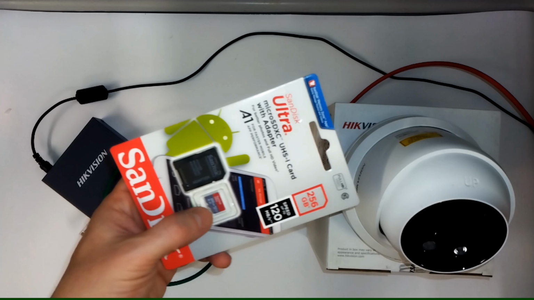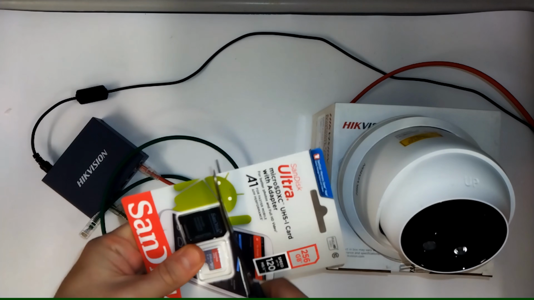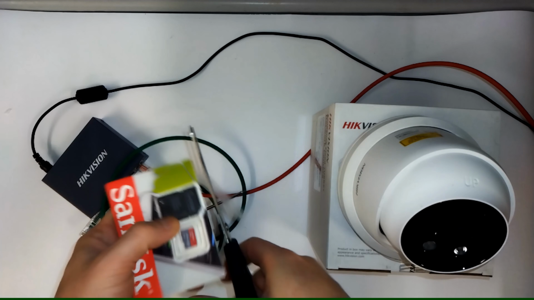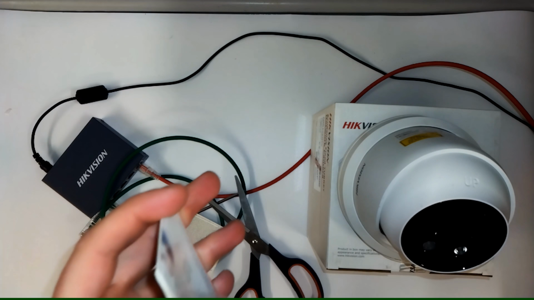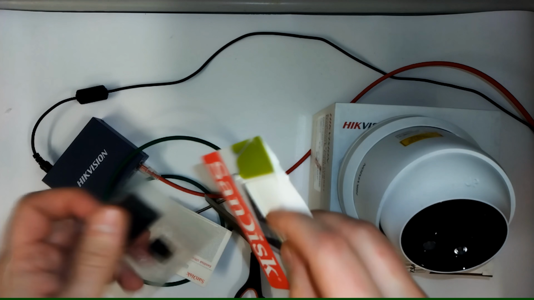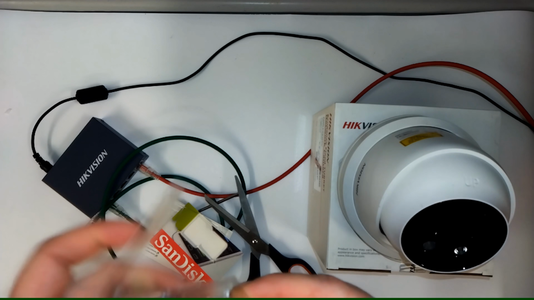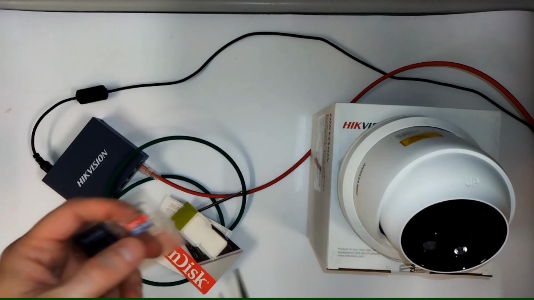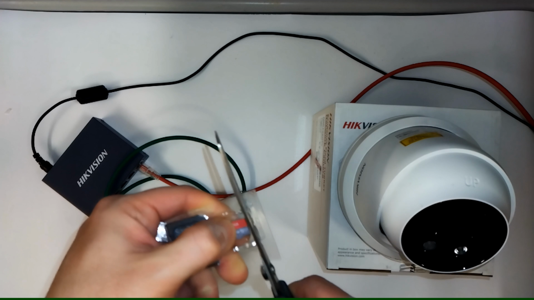Let's open up this SD card. It's a 256 gigabyte card, so it's the highest these IP cameras can handle. And I'm going to do a bit of maths as well to tell you how long you can get on a 4K time-lapse video. Well, that's coming up later.